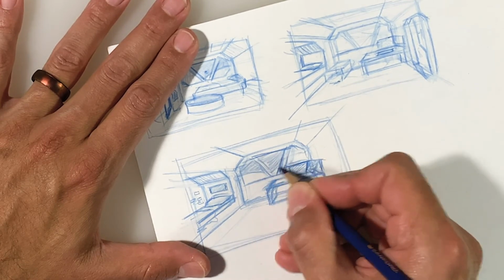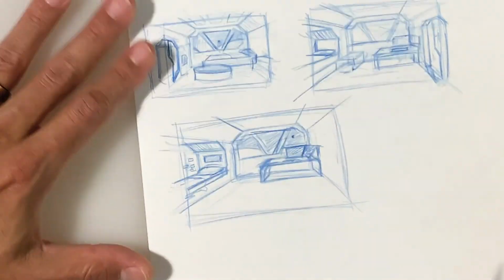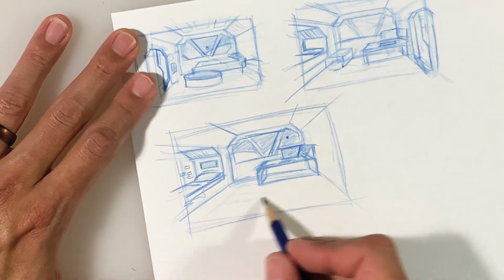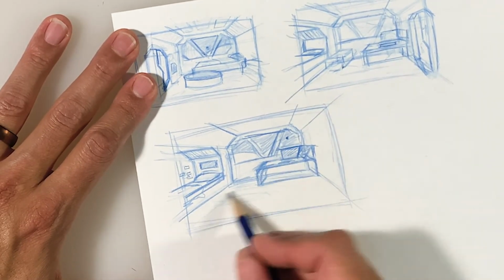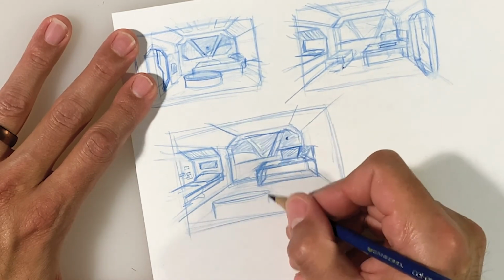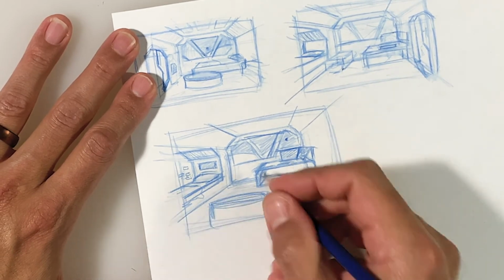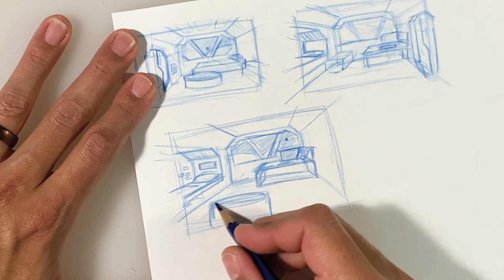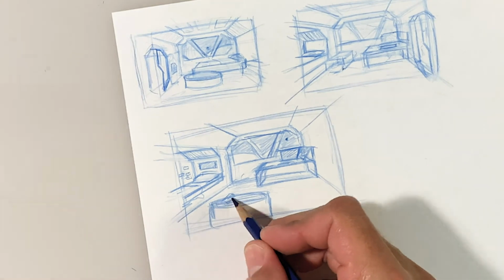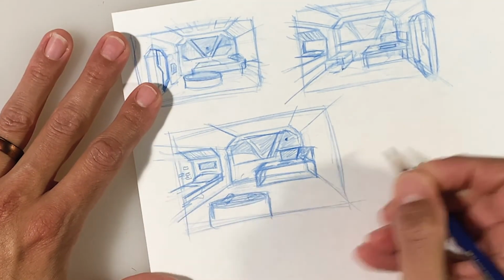Space, space, space. I want to lose that vanishing point. There it is. And maybe a table over here or something. With space stuff on it. So I'll have to think about some kind of objects. Maybe tech looking stuff.